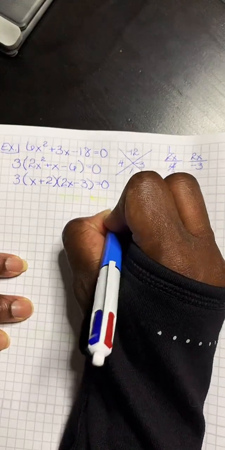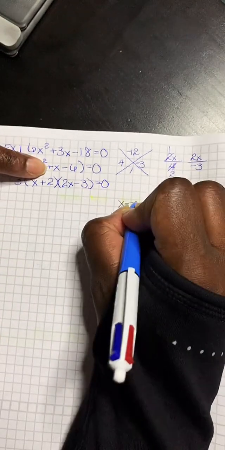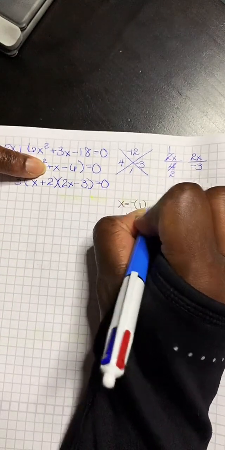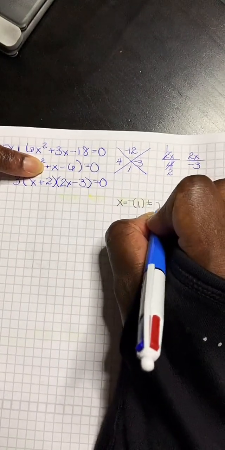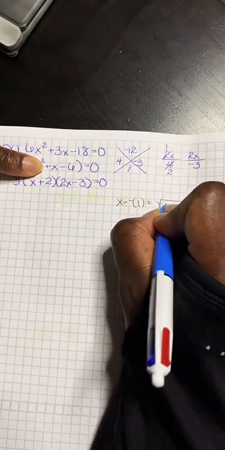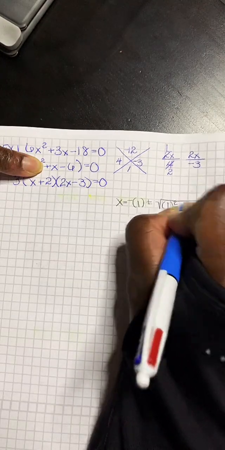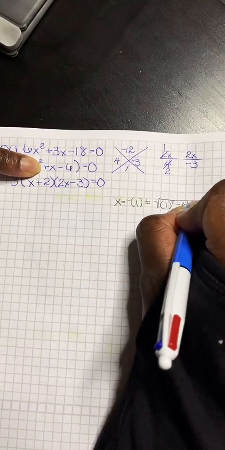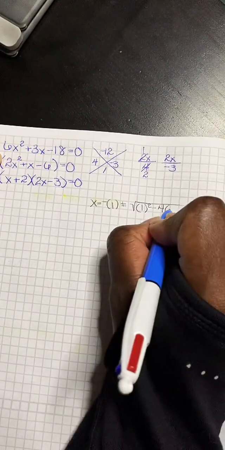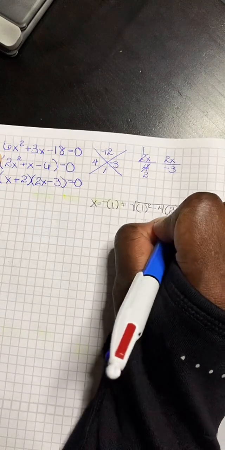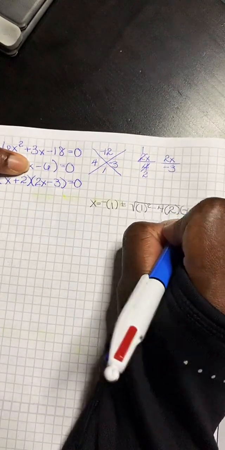Remember, my x is going to equal my negative b, and my b was 1, plus or minus the square root of my b squared, so that's 1 squared, minus 4 times my a, which is 2, times my c, which is a negative 6.